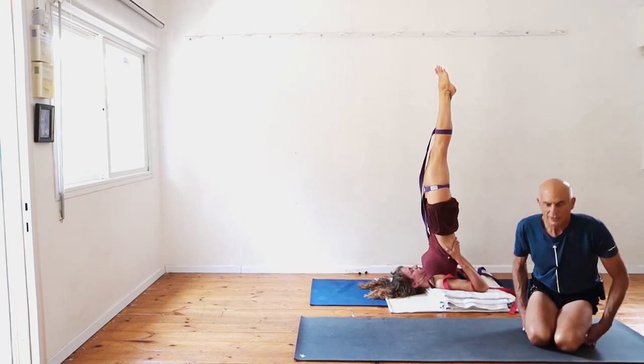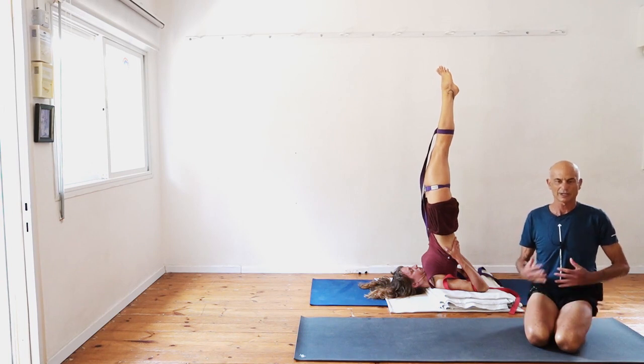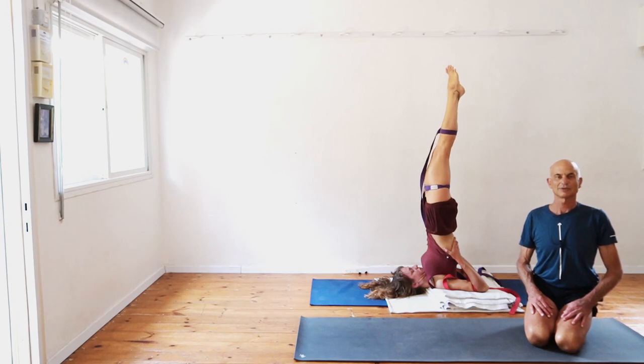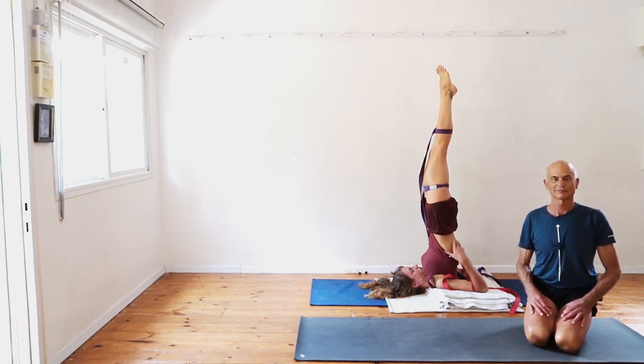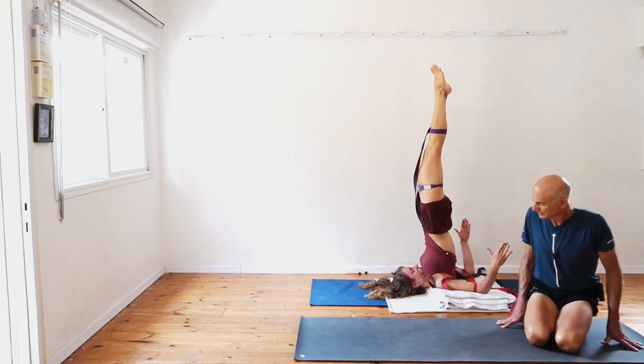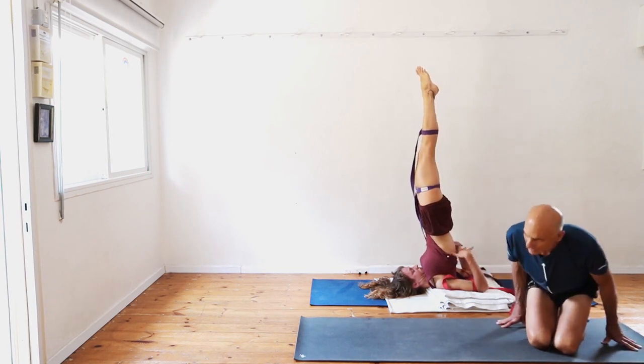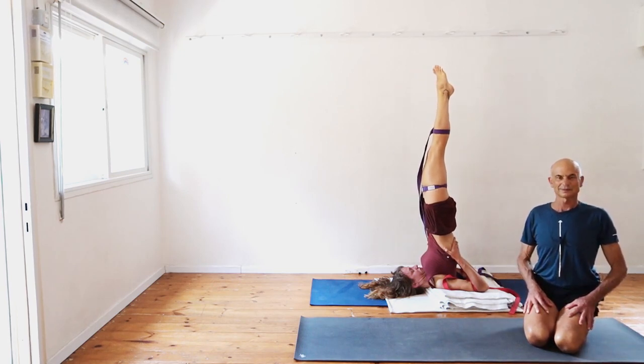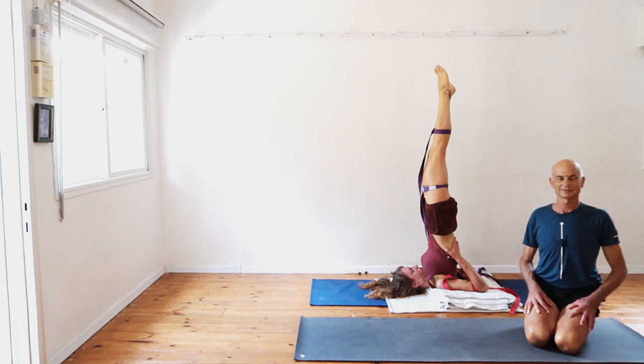So it's complementary to Shirshasana, which is more active, more invigorating. Okay, so stay with the breath flowing. Breathe deeply, slowly. Relax the skin of your face. Relax your throat again and again.